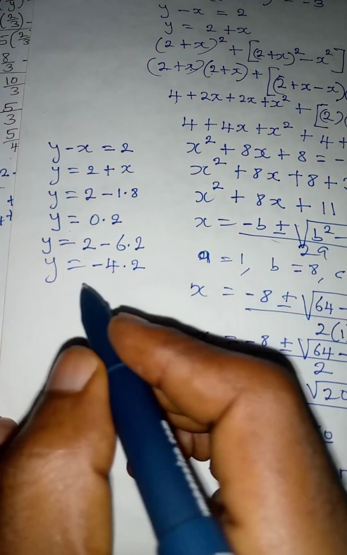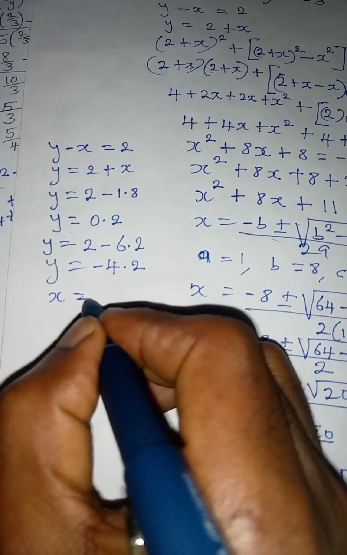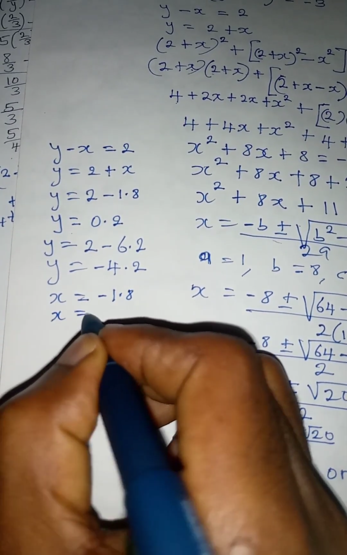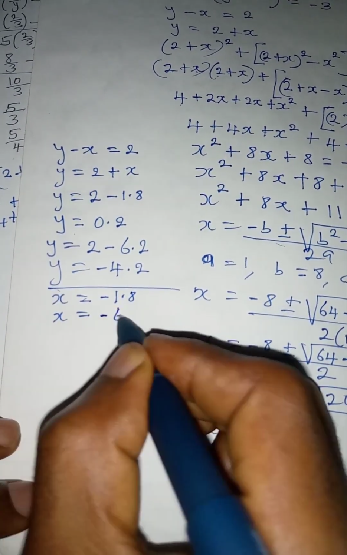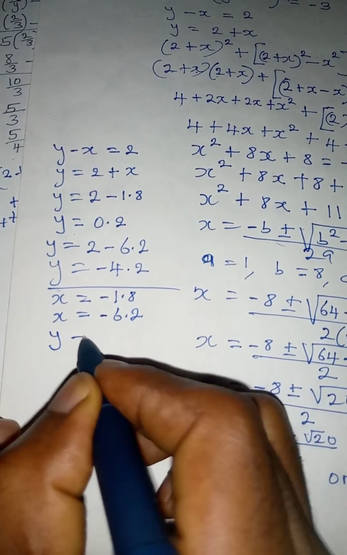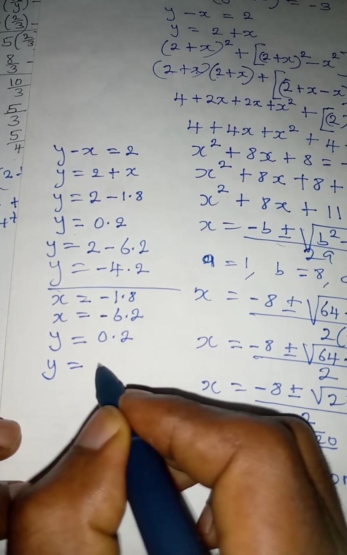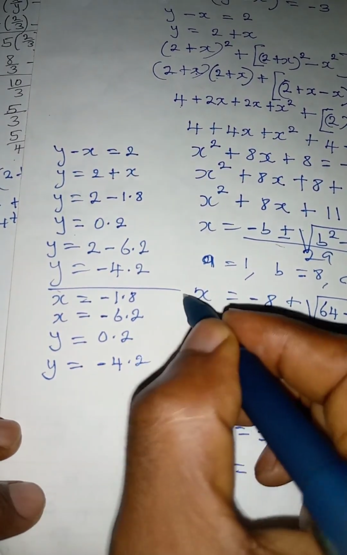Okay, so this is the end. We can now see that x is equal to minus 1.8 and also x is equal to minus 6.2, and then y is equal to 0.2 and y is also equal to minus 4.2.